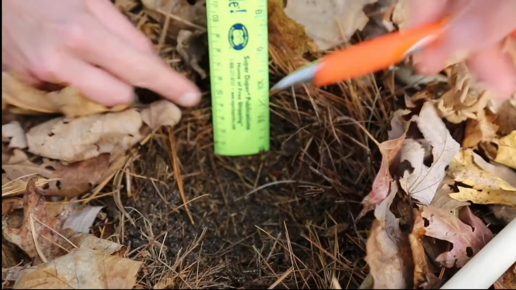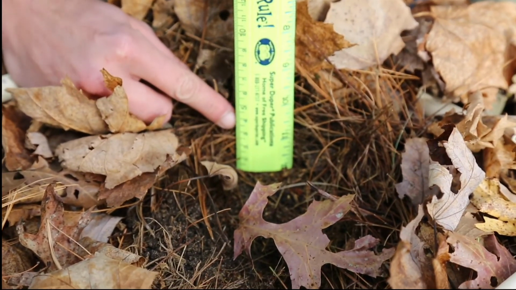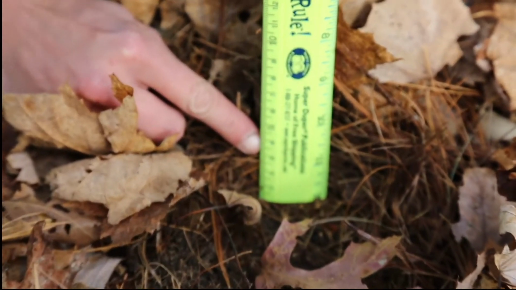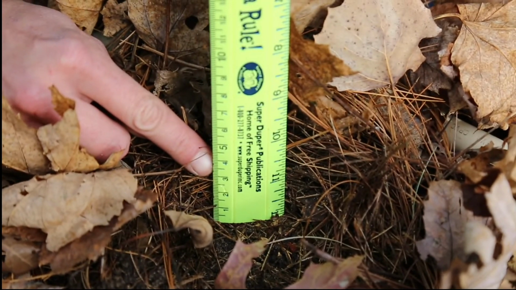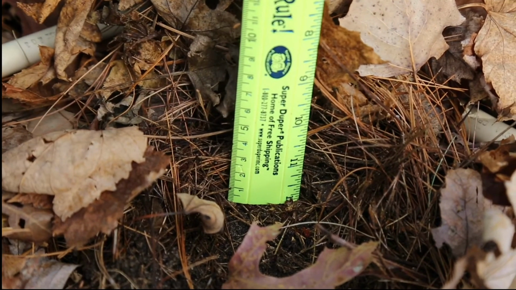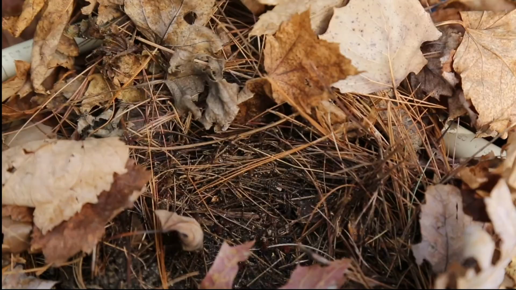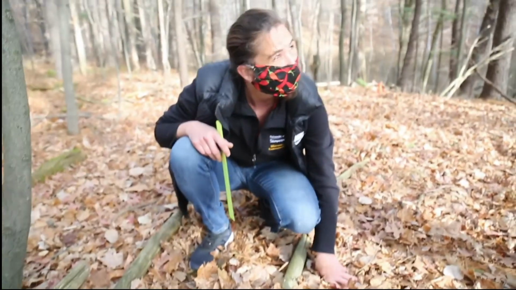Really where we want to measure is if we're doing leaf layer, right? Yeah. So 3. Yeah, 3.5. And then there's some pine needles, some oak leaves, and some maple leaves. And there's really not a duff layer, a well-established duff layer.